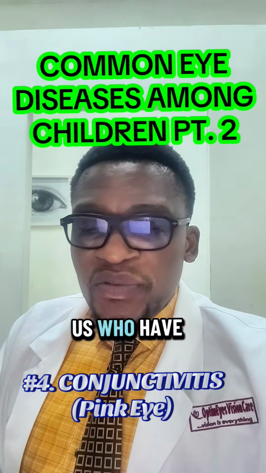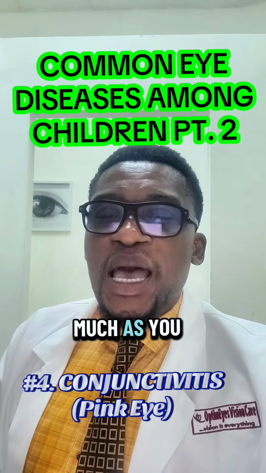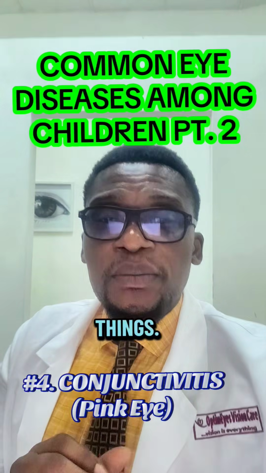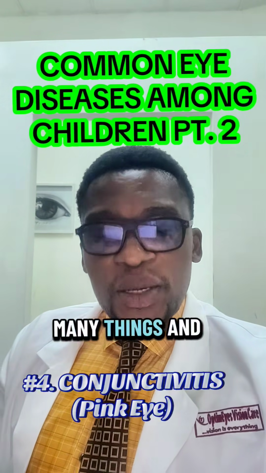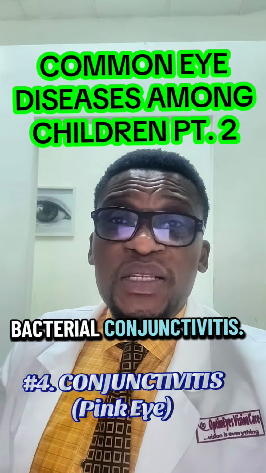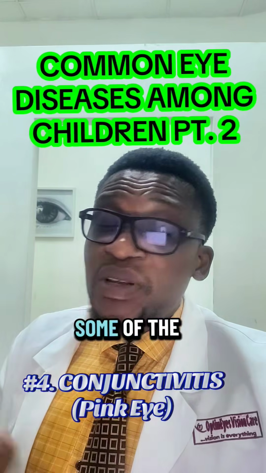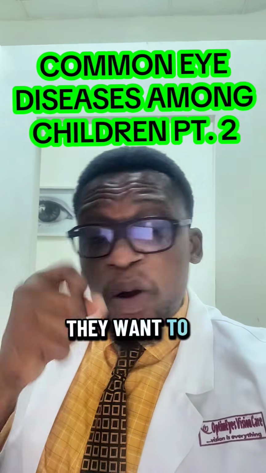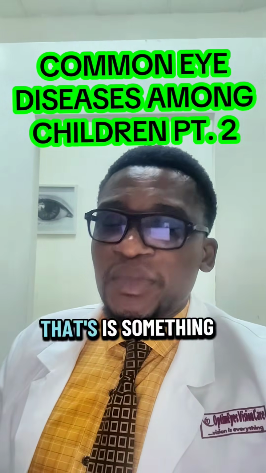So most of us who have children, try as much as you can to pay attention, because our children touch so many things, and they could get infected. You could have viral conjunctivitis, bacterial conjunctivitis, or allergic conjunctivitis. Some of the signs are red eye, discharge, and itchy sensations. You see the child rubbing like they want to pluck off the eyes. That is something to look at.